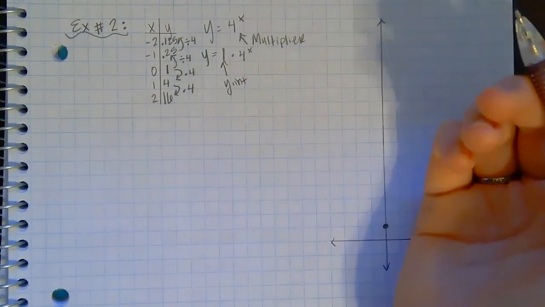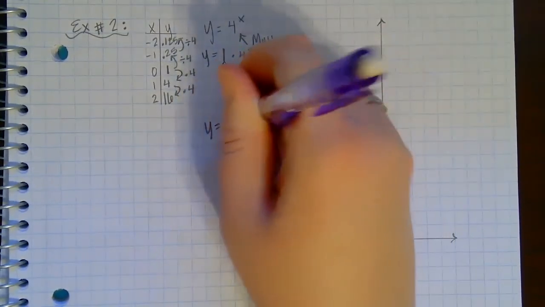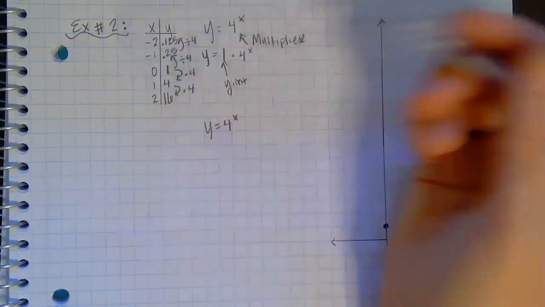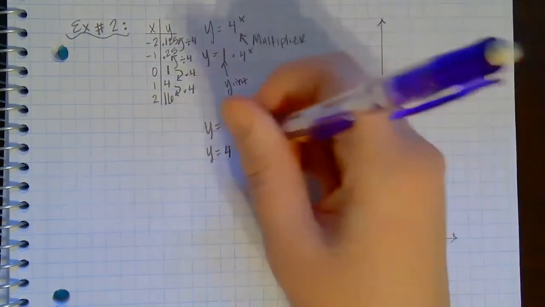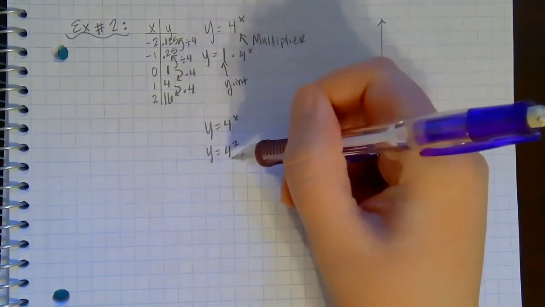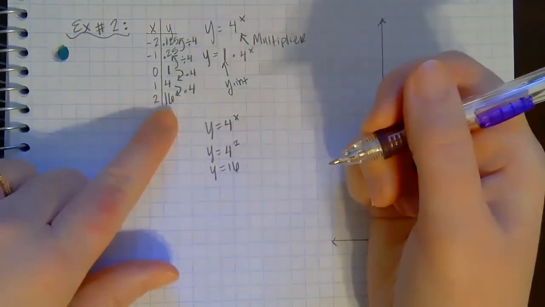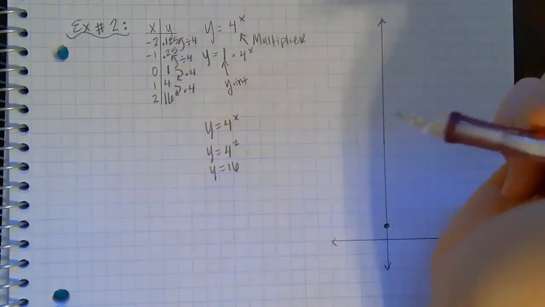So if I wanted to use the substitution method, I would go like this, and I just take these numbers and plug them in. So let's say, for example, I do 2. So I'd go y equals 4 to the second power. 4 times 4, because remember 4 to the second power means 4 times 4. That gives me 16. You see it's right there. You're going to get the same thing. This is just a little bit quicker if you know what they mean.